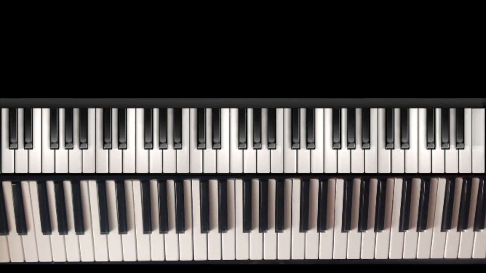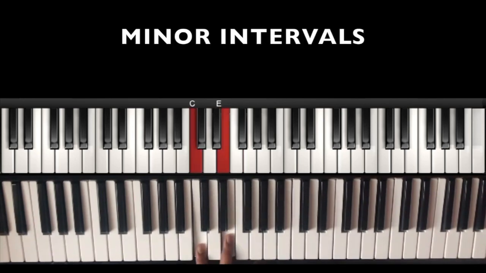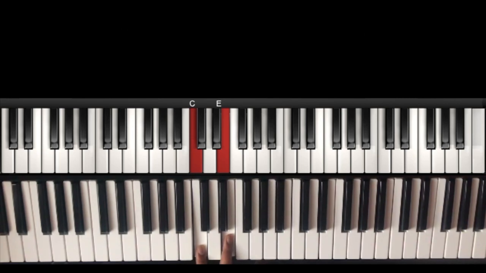Okay, so let's take our perfect fourth, for example. Actually, let's take our major third, for example. Now, if we want to change this major interval into a minor interval, all we do is shorten the distance by a half step.